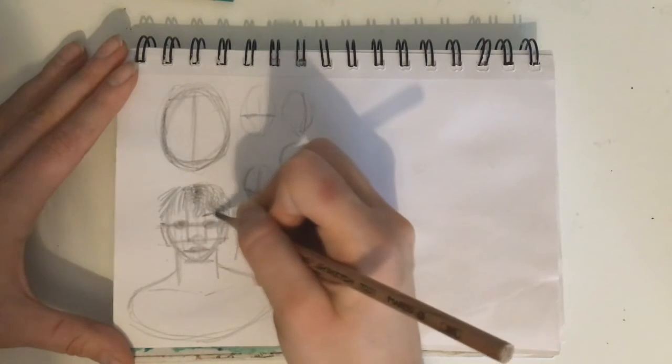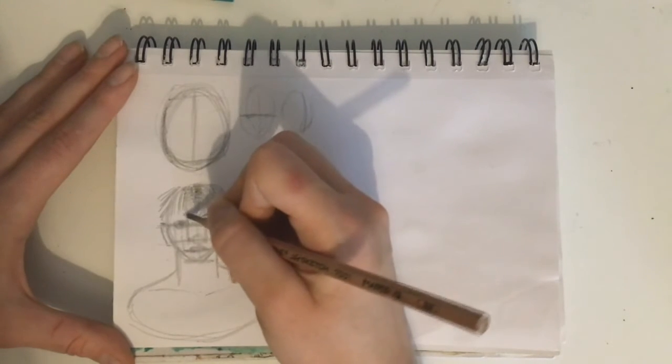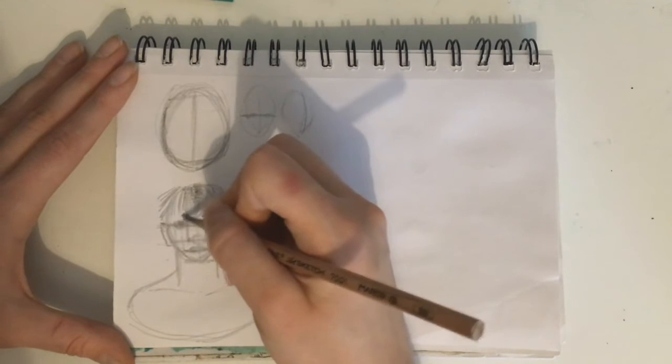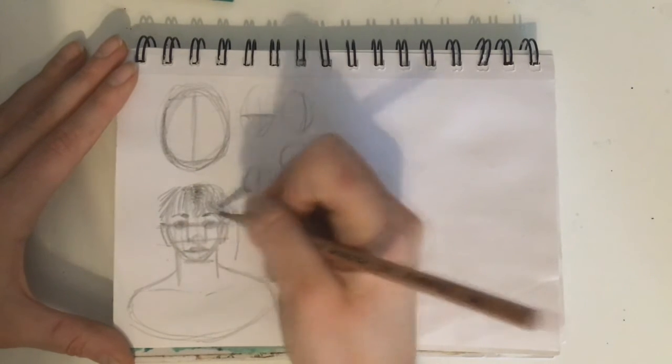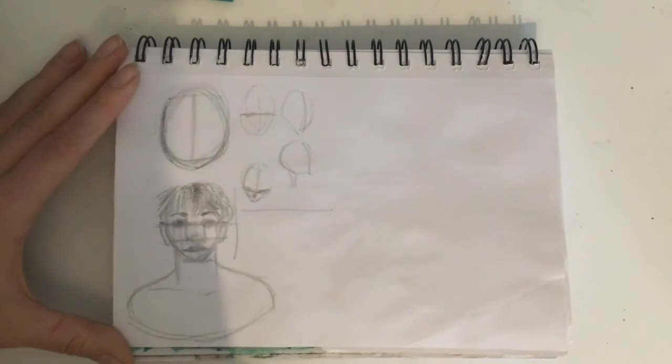I also almost forgot to add my eyebrows. They're usually a bit thicker up front, and then as they go back they get a little bit thinner. But of course it depends on the eyebrows that you're looking at and the eyebrows that you're drawing.